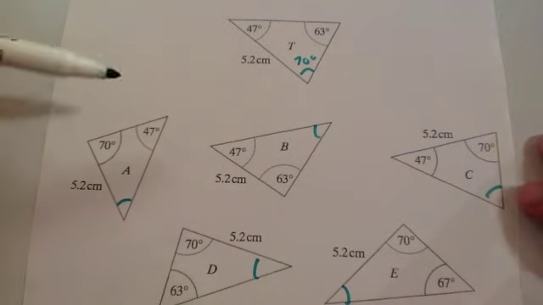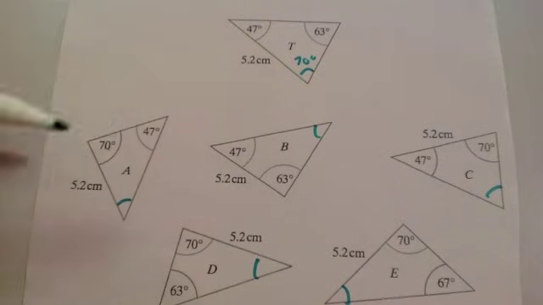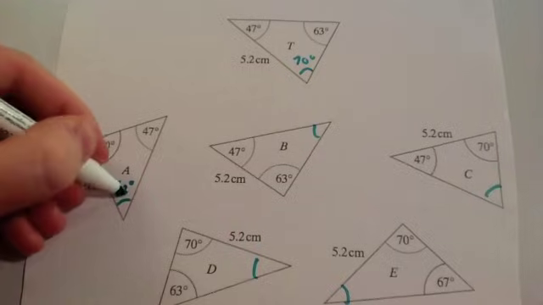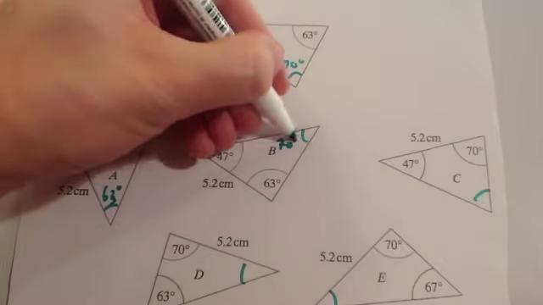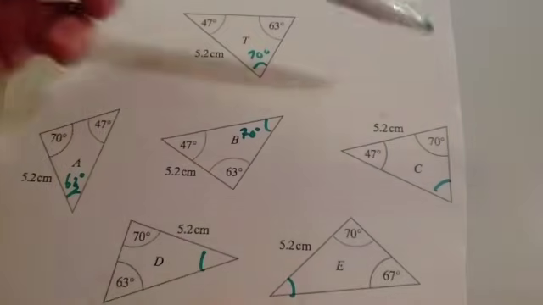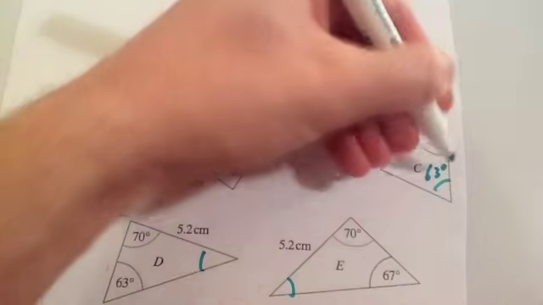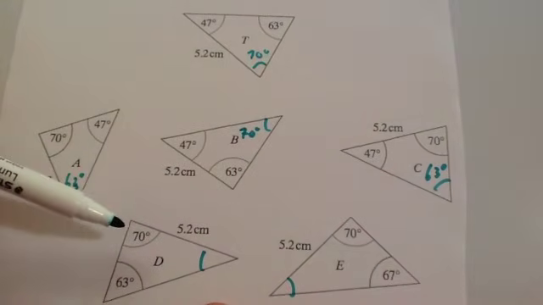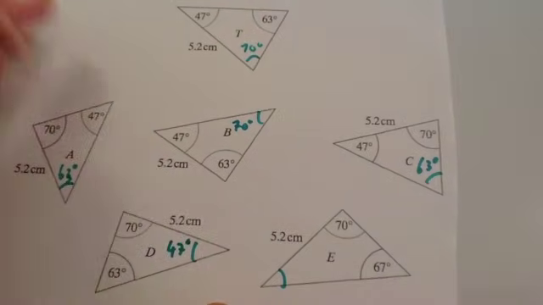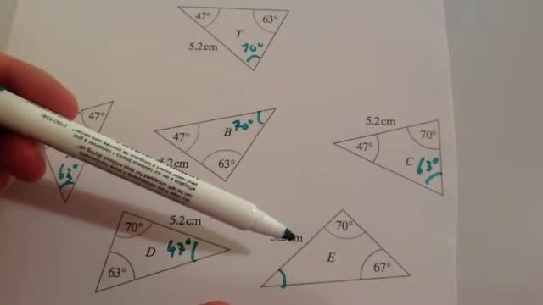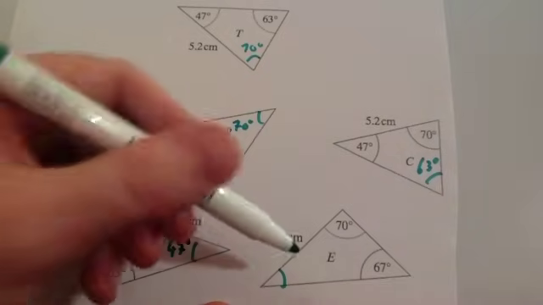So let's work out the missing angles. 70 degrees plus 47 degrees is 117 degrees, so the angle here is going to be 63 degrees. We've got 47 and 63, that's 110, so this means that that's 70 degrees. This angle in C, 70 plus 47 is 117, which means that this is 63 degrees. This angle here, 70 plus 63 is 133, which means it's 47 degrees. And finally, 70 plus 63 is 137, so that means that this angle is 43 degrees.